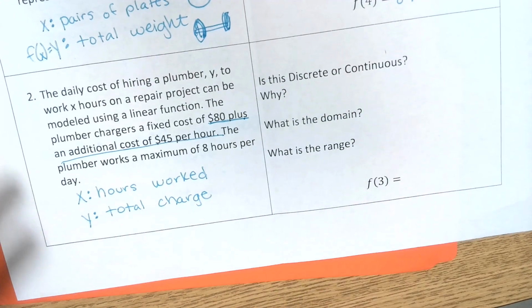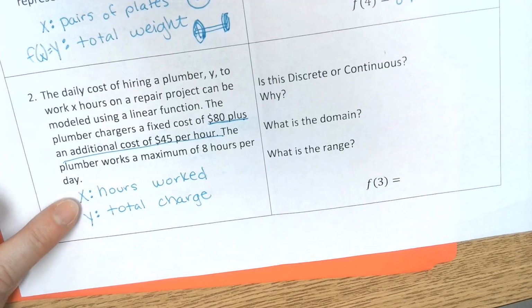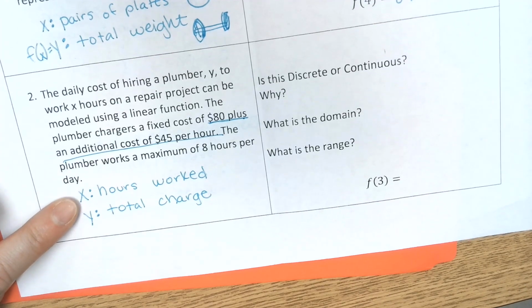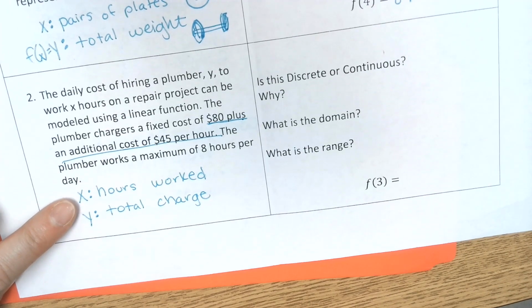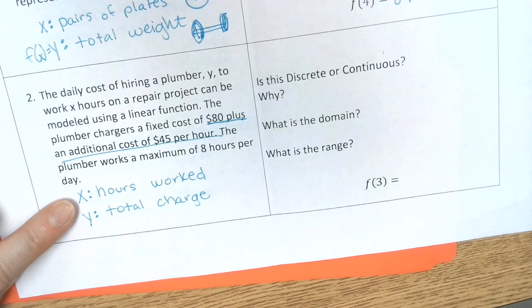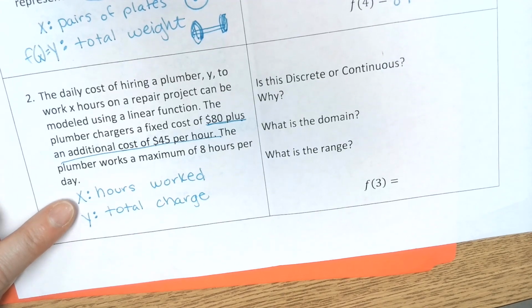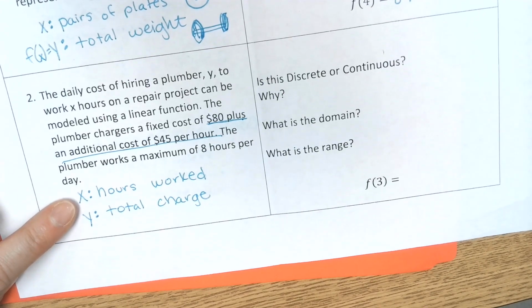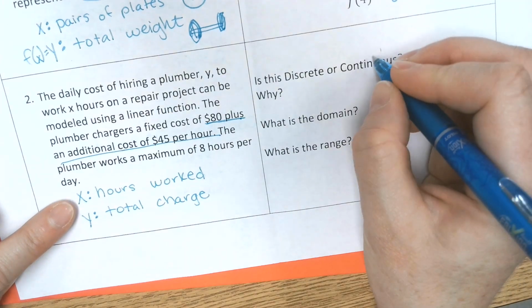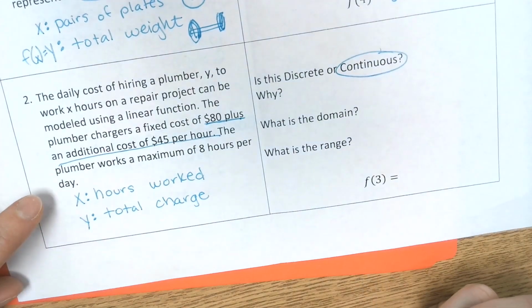Remember, continuous is on an interval. Discrete is only whole numbers. So for continuous, it could be parts of a whole. For the hours, can you charge for a half hour? For a quarter of an hour? For like 0.1 of an hour? Just like you can get paid at your job based on how many hours you work, including if you just work half an hour. So this would be continuous.